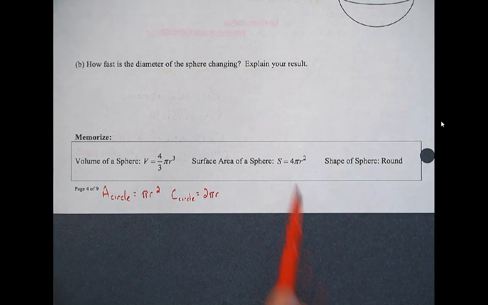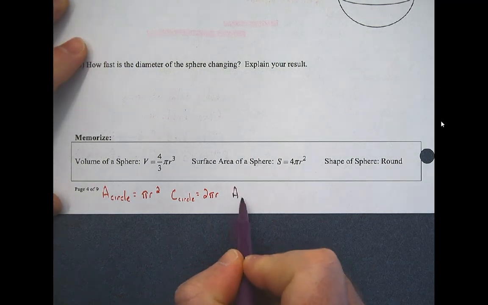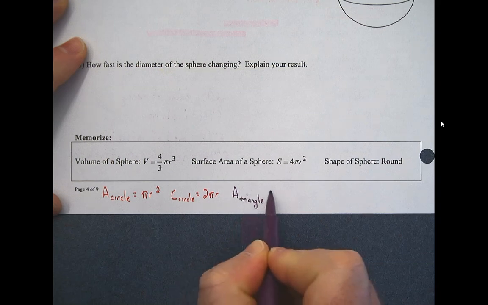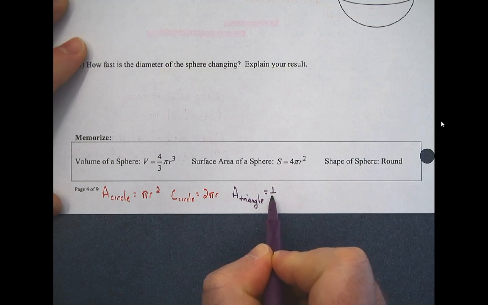Rogers there. So the difference is that area is two-dimensional, so it needs to have two calculations for radius, whereas circumference is one-dimensional, so it only needs one radius. I would also expect everybody to know the formula for the area of a triangle. Area of a triangle is 1/2 base times height.